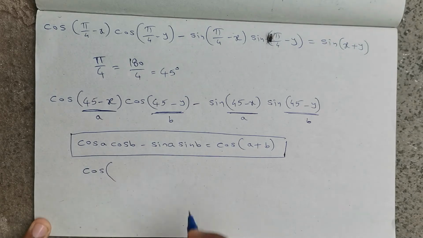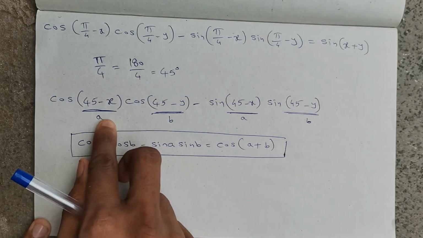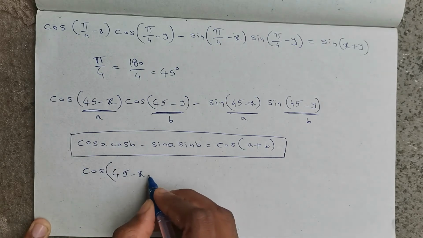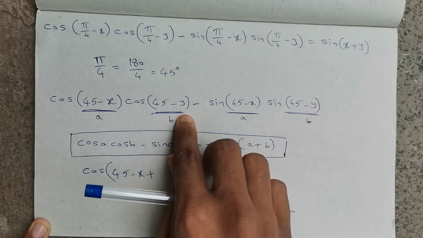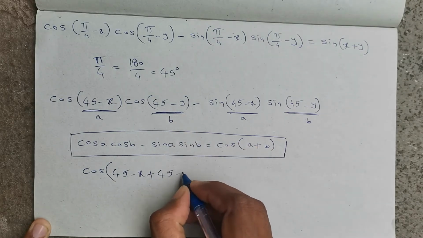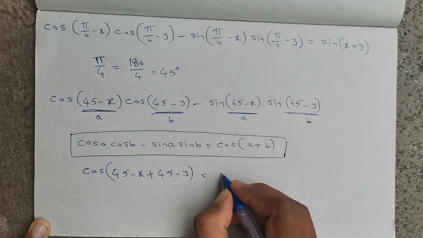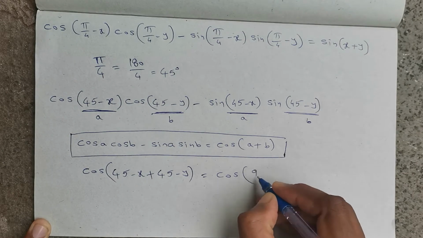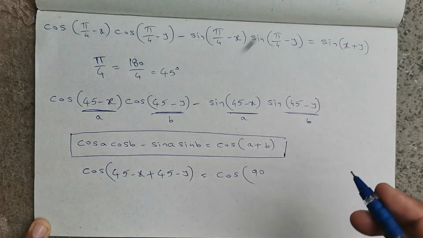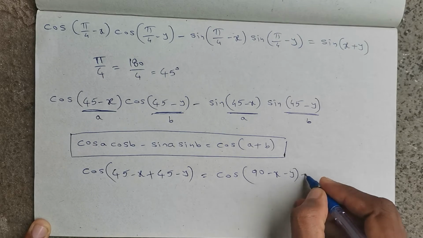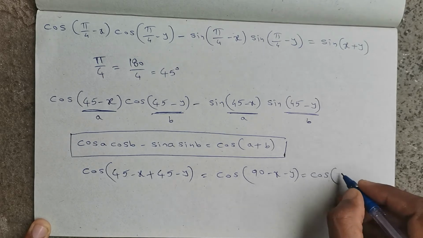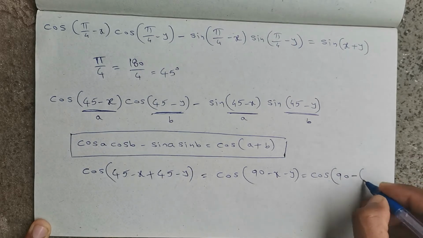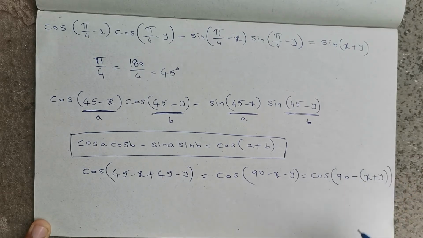So a is nothing but 45 minus x, plus b, and b is nothing but 45 minus y, which is equal to cos of 45 plus 45, 90 minus x minus y, which is equal to cos of 90 minus (x plus y), taking minus common from minus x minus y, so we remain with x plus y.